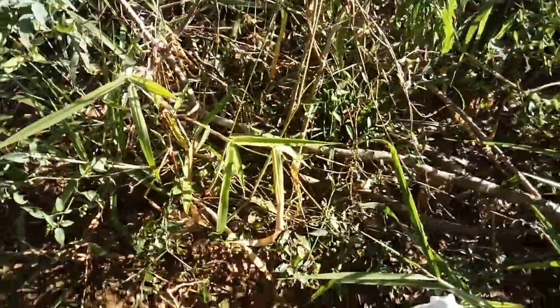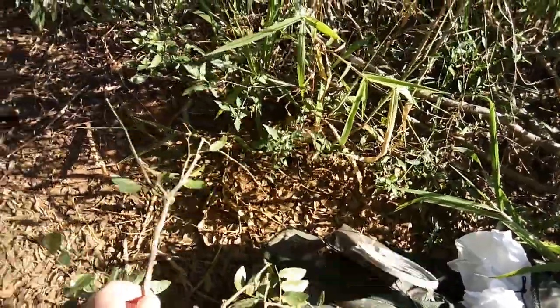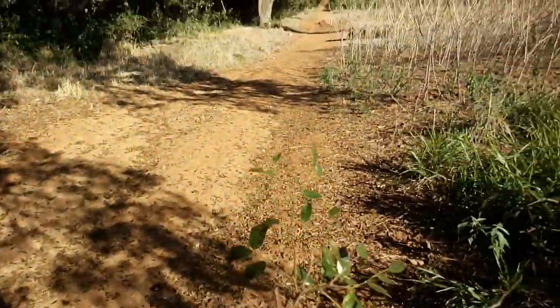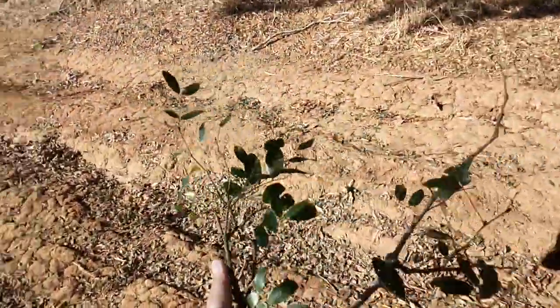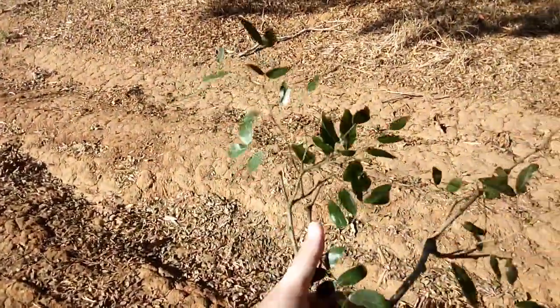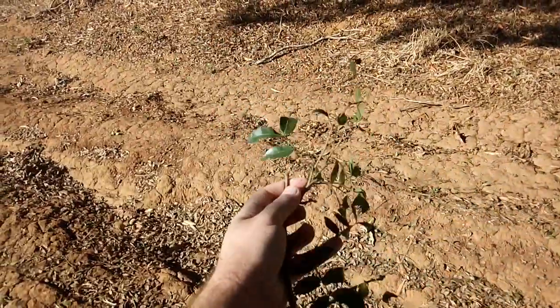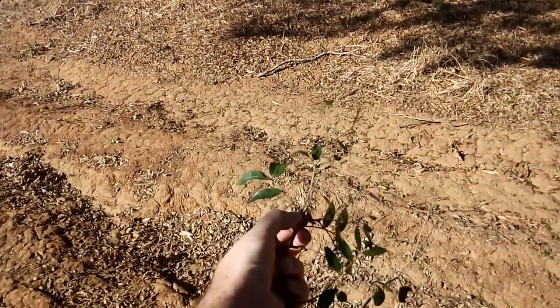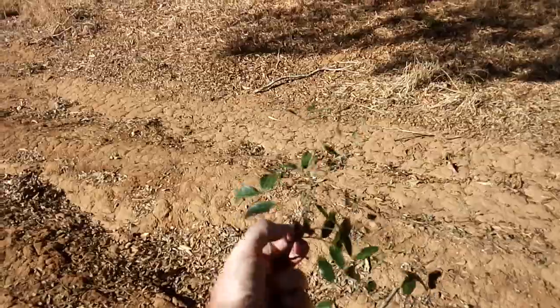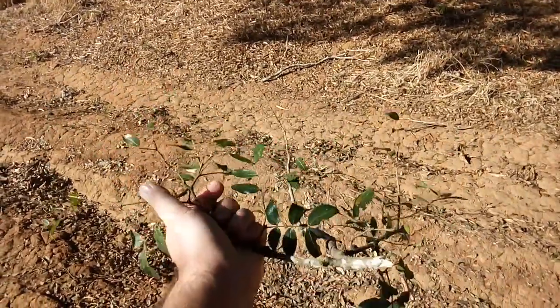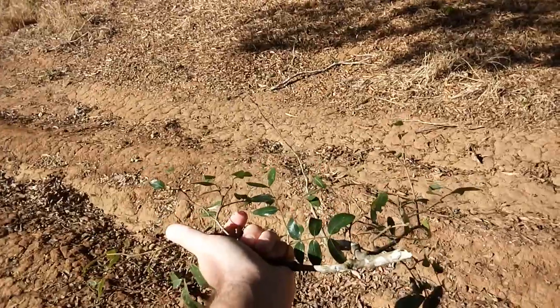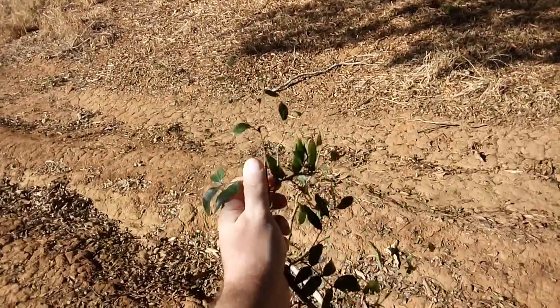And let's go to the leaves. As you can see, here the light is better. See, compound leaves. The leaf begins here and has 1, 2, 3, something around 6 leaflets.